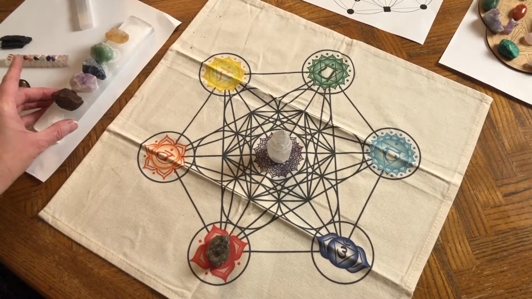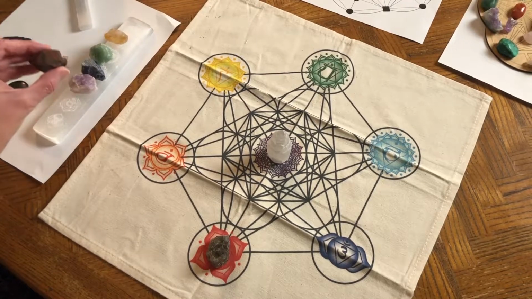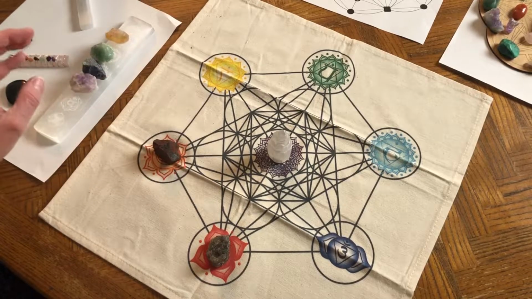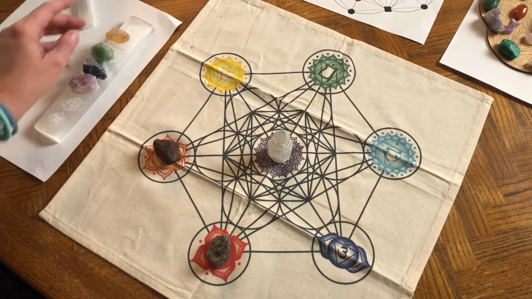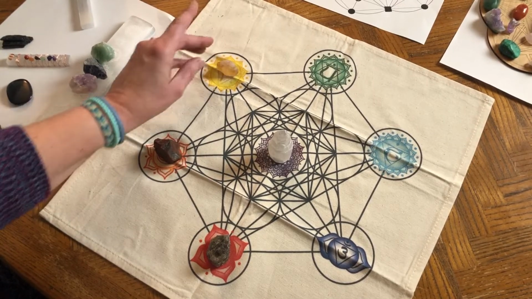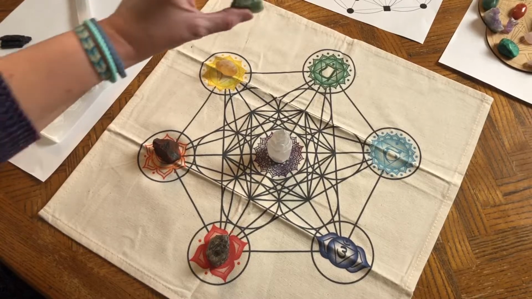For the sacral chakra, I have carnelian. For the solar plexus, I have citrine. For the heart, I have green aventurine.